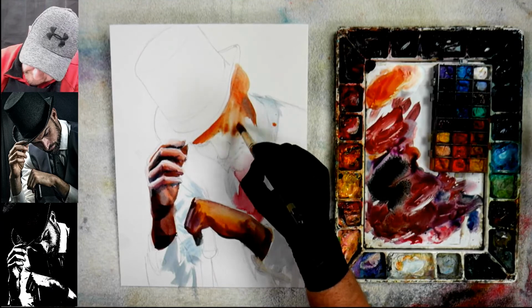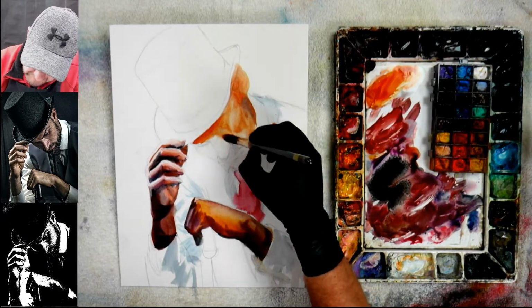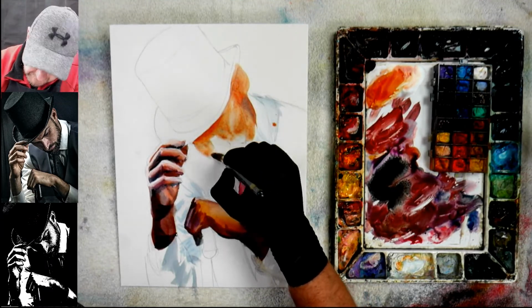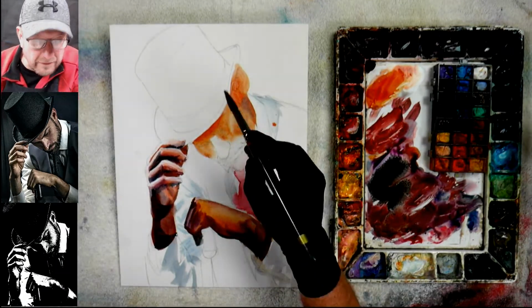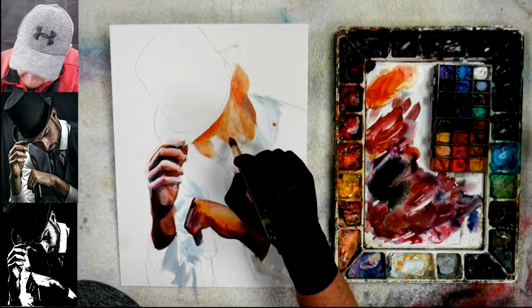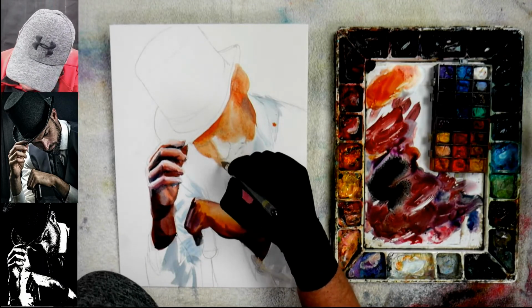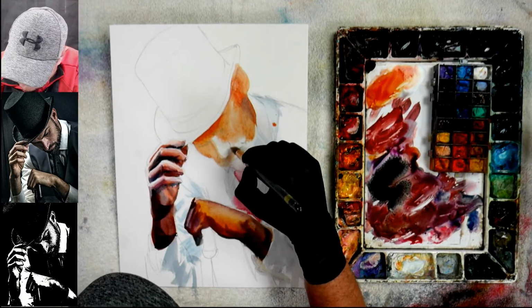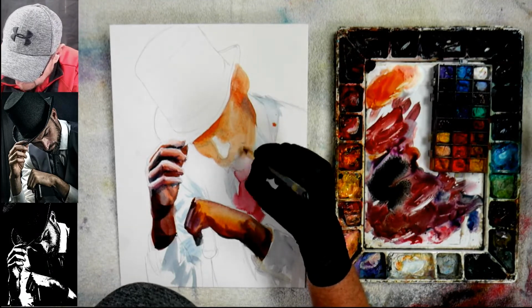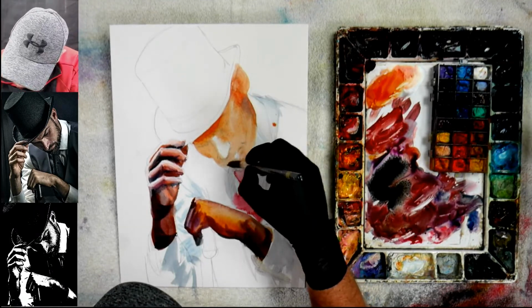And so wet it pretty good so you get some time. You need some time to be able to establish soft edges and establish what's light and dark. And his nose is the lightest. And then I don't have to worry about the beard and mustache. I can come in there later and get that. So here it's all wet, right?